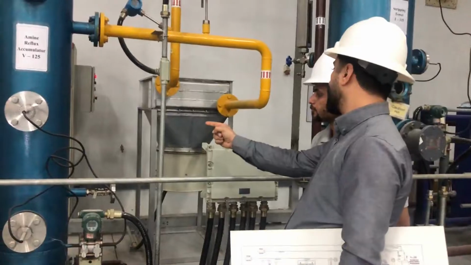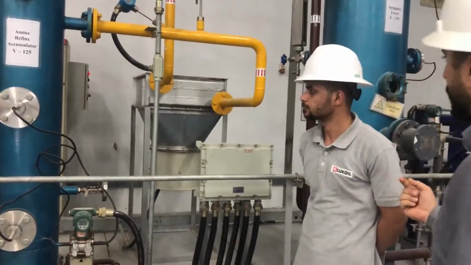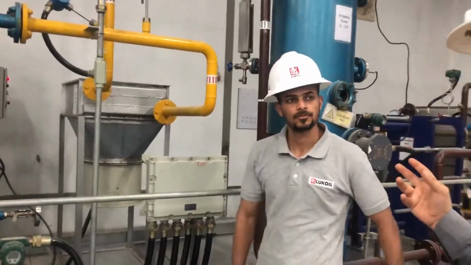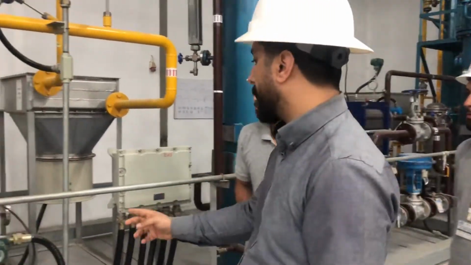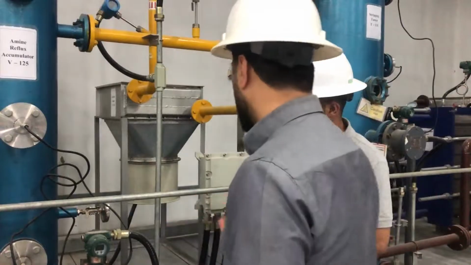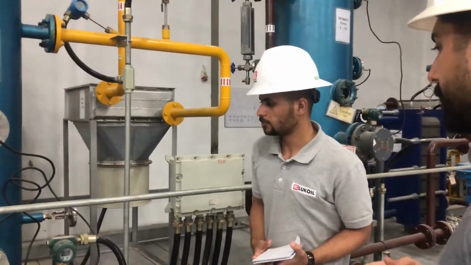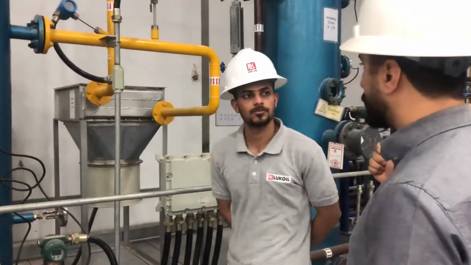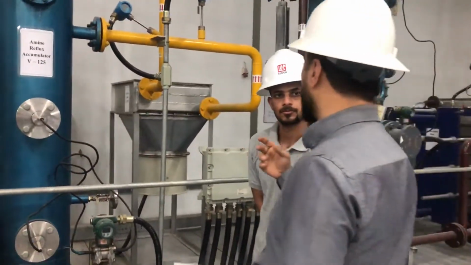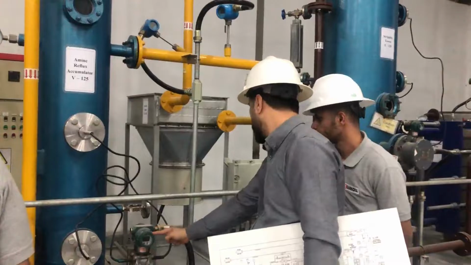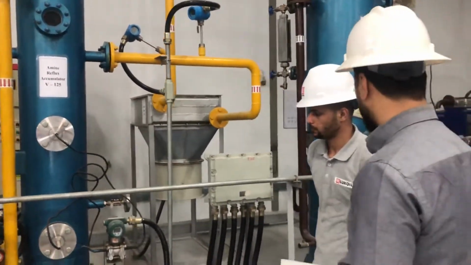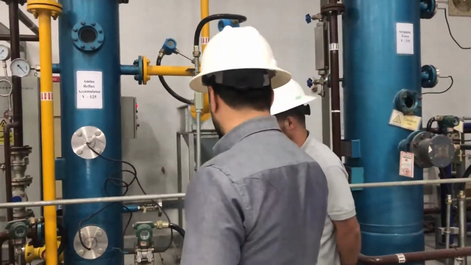But the gauge is a mechanical device, and a mechanical device has very rare faults, but in an electrical device, faults can happen a lot. So sometimes the control operator may ask you to check the level on the gauge and compare it to the level reading from the level transmitter. It's very important.